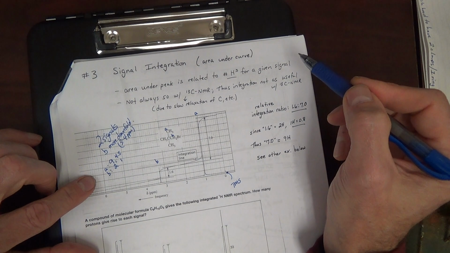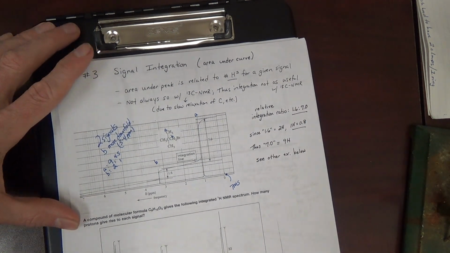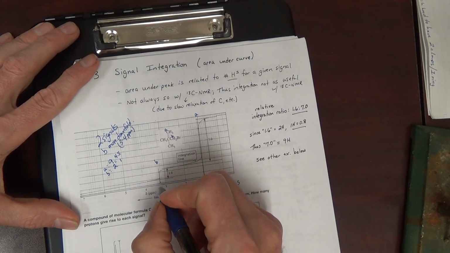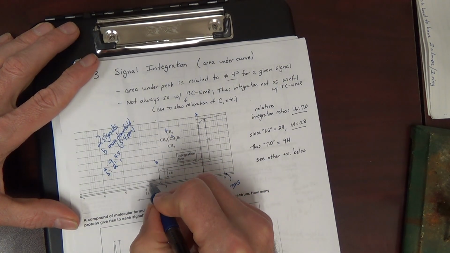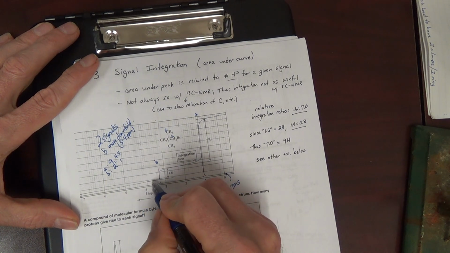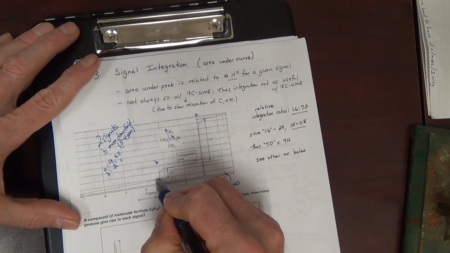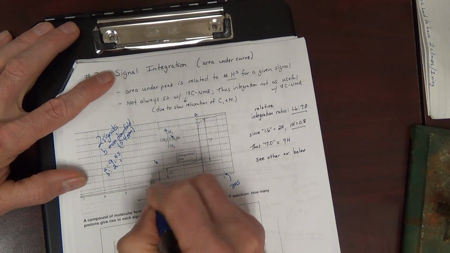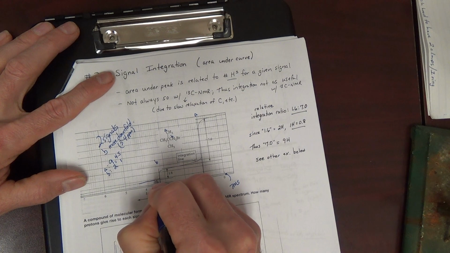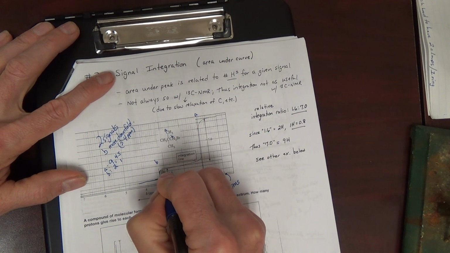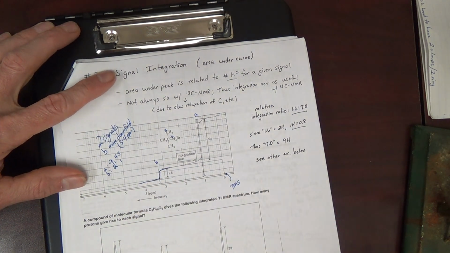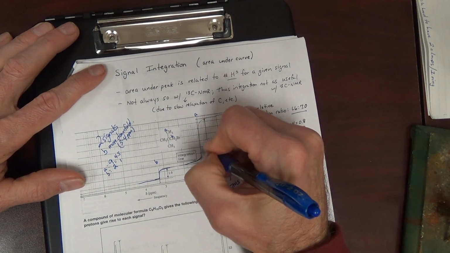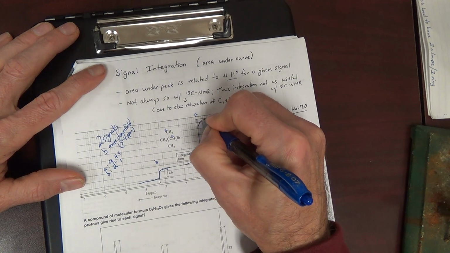Now, how will integration be given to you? The older and standard instruments used an integral line, which sort of scopes over the signal. It comes along here, and when it gets to the signal it rises and then flattens back out. Here it rises, and then flattens back out.